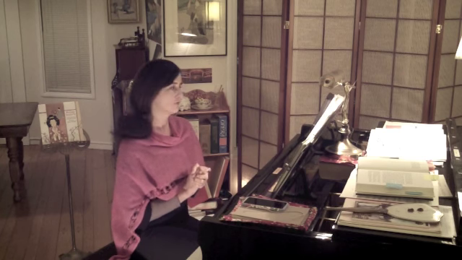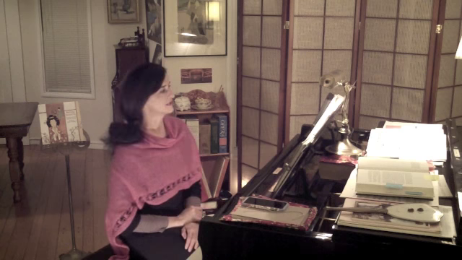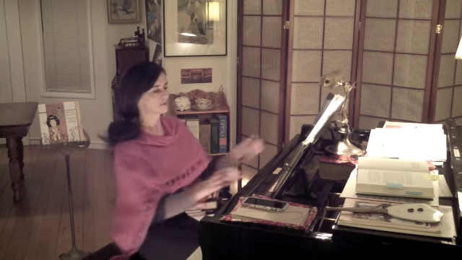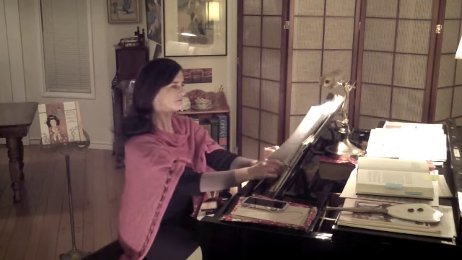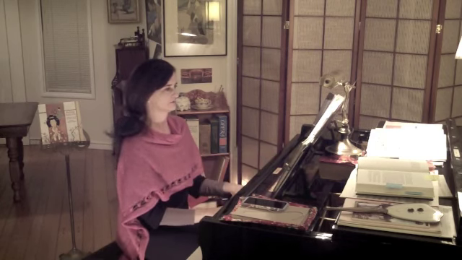Hi, this is Lascia il lido, il mare infido. This is intervals of a fourth. It's the first part of lesson number 2 in Nicola Vaccai's Metodo Pratico di Canto. And I'll play it through once and then we'll discuss it a little bit.